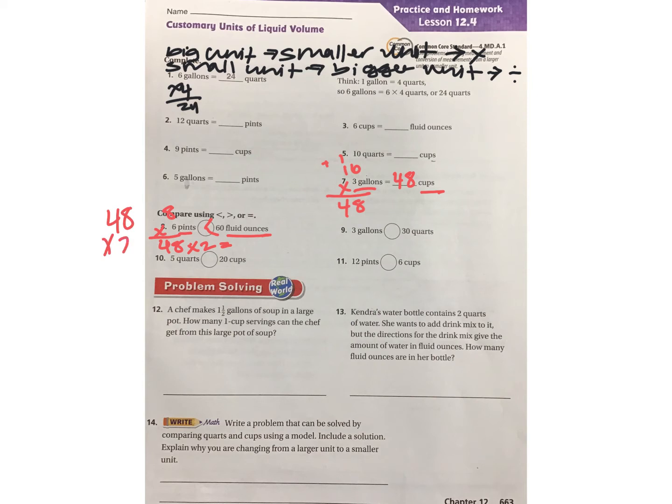First go up, then go over. Yep, 8 times 2 is 16. Regroup the 1. 4 times 2 is 8 plus 1 is 9. That changes things too, doesn't it? Okay, so 96 is what to 60? Greater. So this is the winner. Chicken dinner.